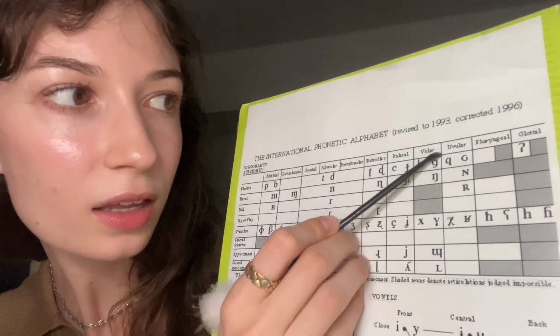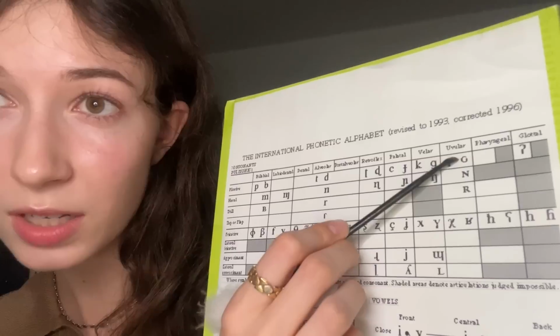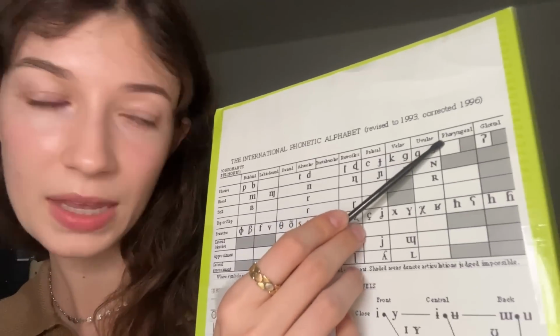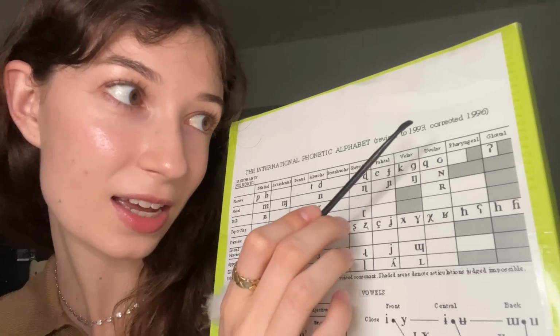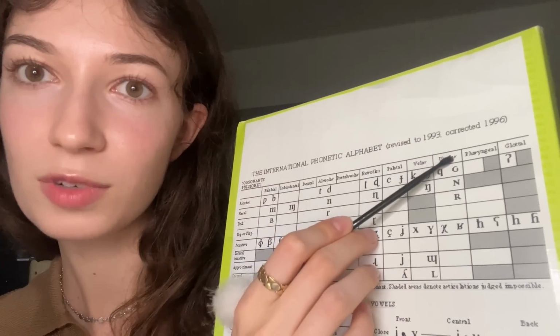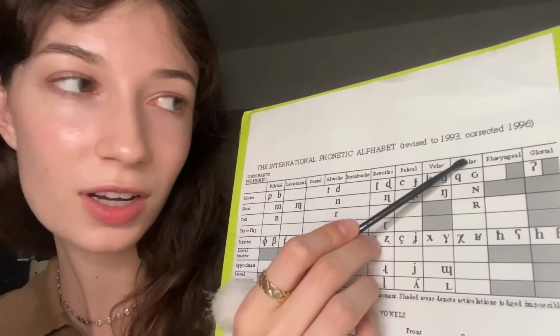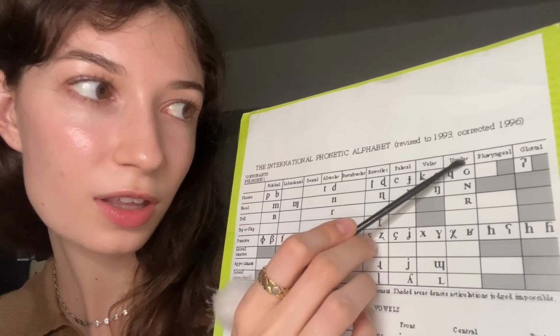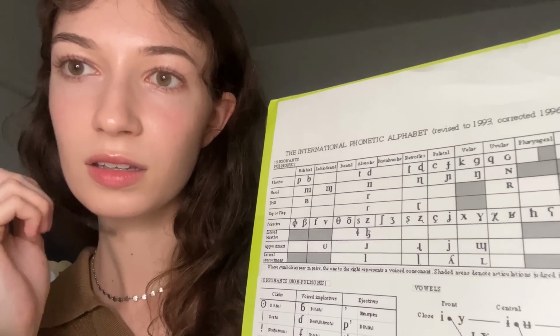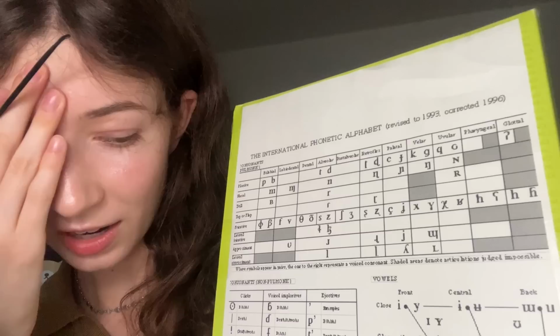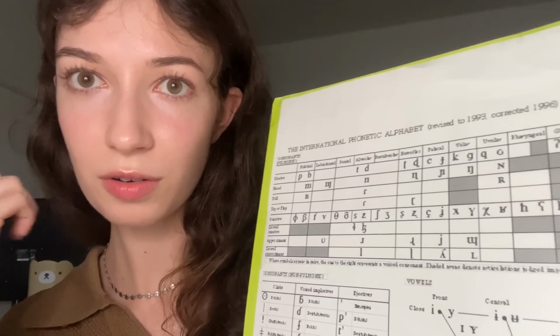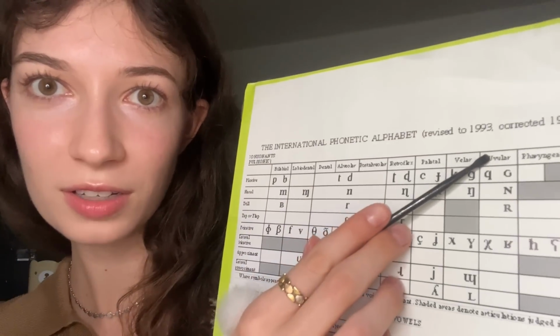Okay. And then we have uvular. Uvular sounds are fun, and they are making contact at, yes, the, what is it called? I forget this word all the time. This guy in your throat? What the heck? I just forgot it. You know, the thing that hangs down in your throat? Oh my god, what is that called?